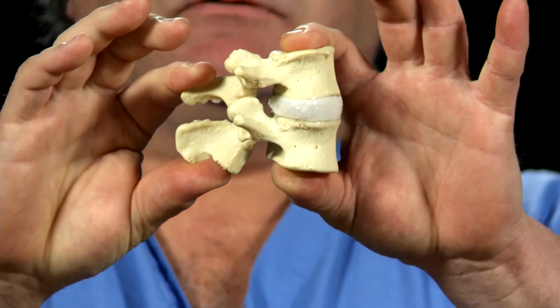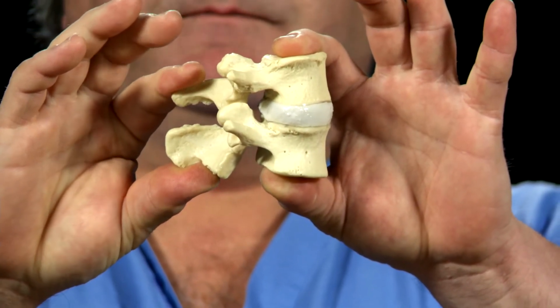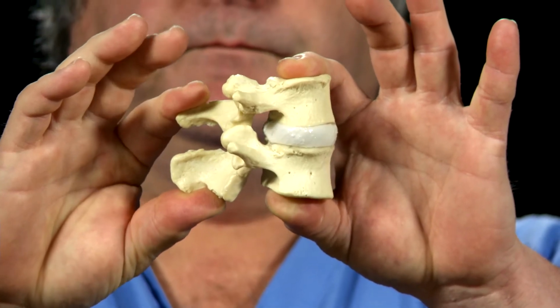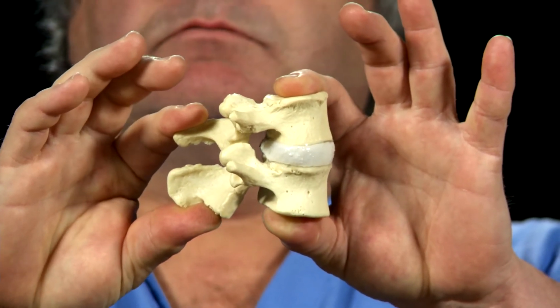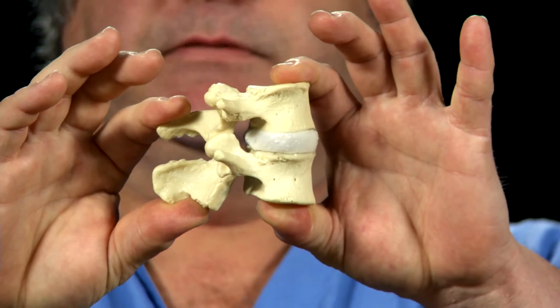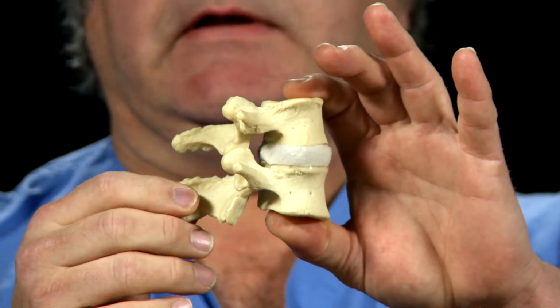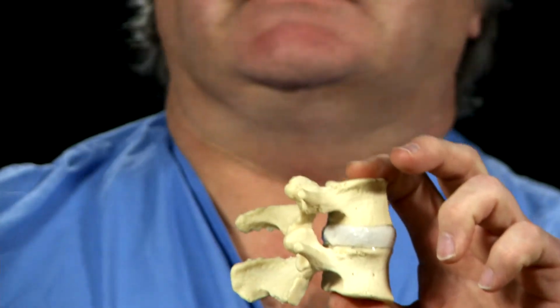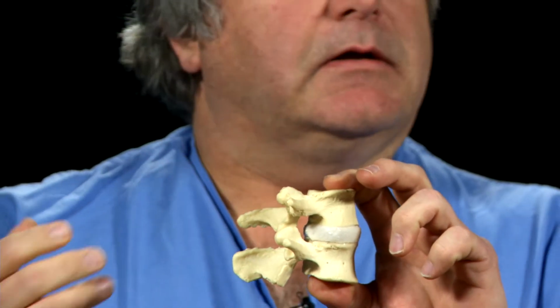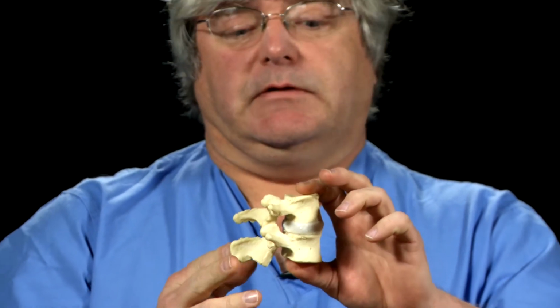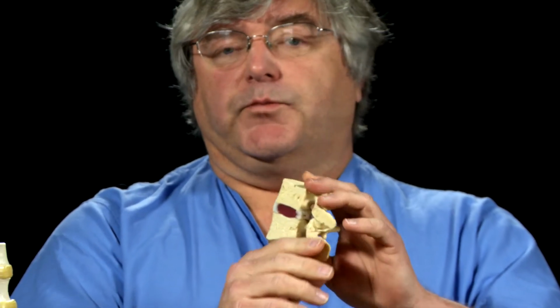But that disc has a little bit of movement. And that's normal. You're supposed to have a little bit of movement. Now, if you think though, if that disc is moving essentially excessively, then it's going to wear out. And that can be a problem for a disc, and it is one of the conditions that we treat.